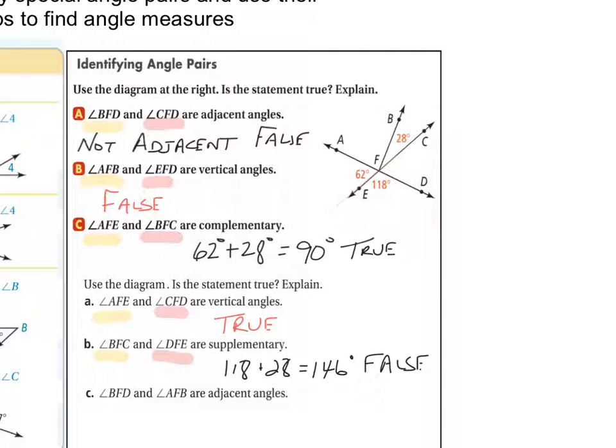Last one says angle BFD and angle AFB. BFD we'll put in yellow. We're going to put AFB in red. Let's see here. BFD is this angle. Right there. And then AFB we're going to put in the red. And it says that these two angles are adjacent.